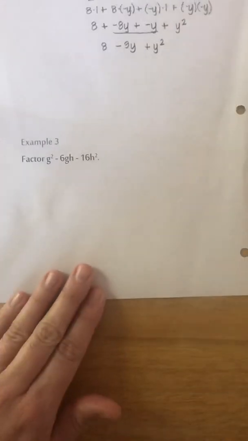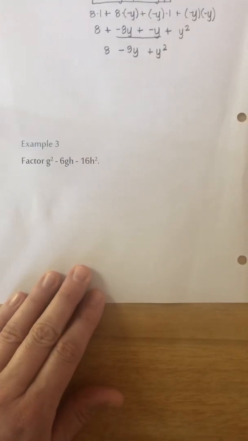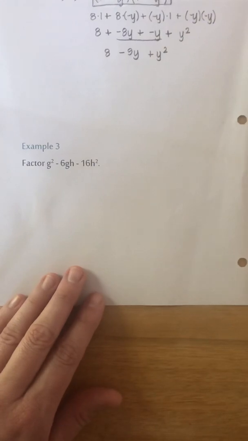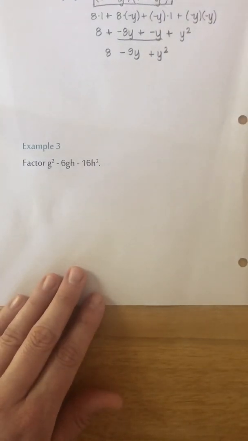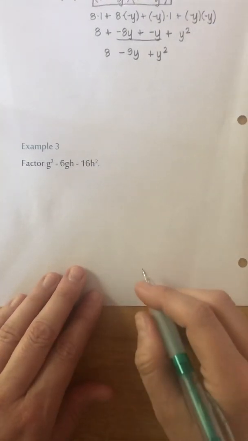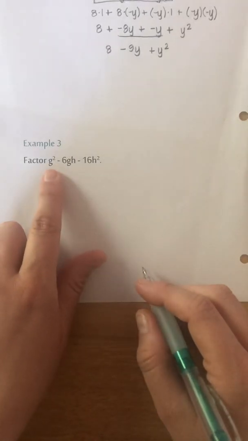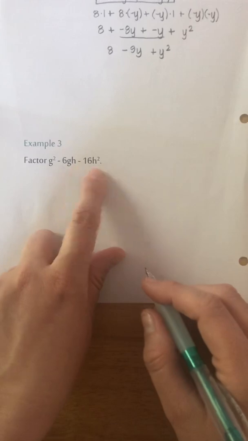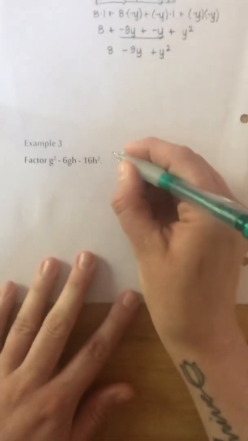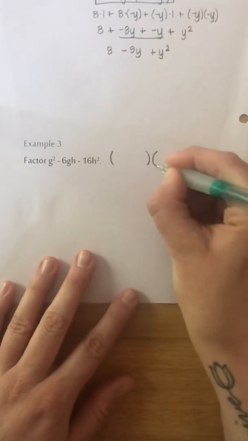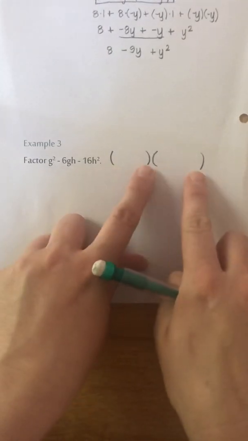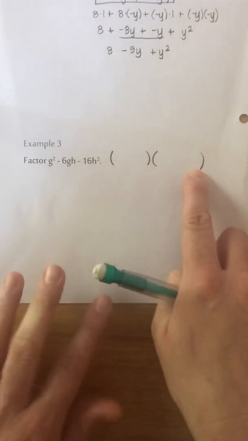All right, now number 3 looks different, doesn't it? Here we see a couple of minus signs. Not only that, but we see 2 variables. But here's what I want you to notice about the variables. Notice that the G's are heavy in the front and the H's are heavy in the back. So what that tells me is the G's will go in the front and the H's will go in the back.